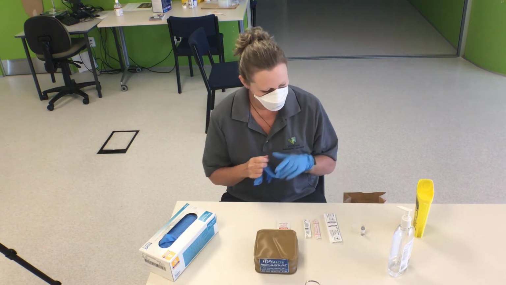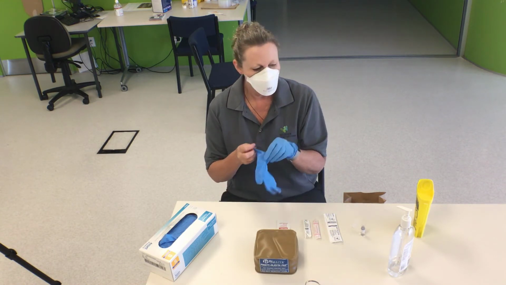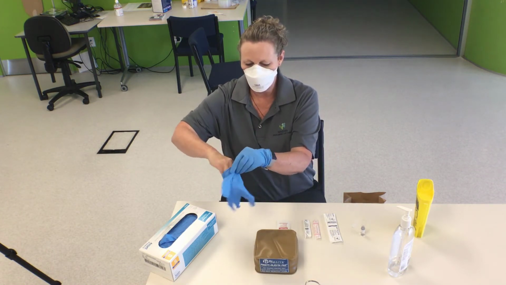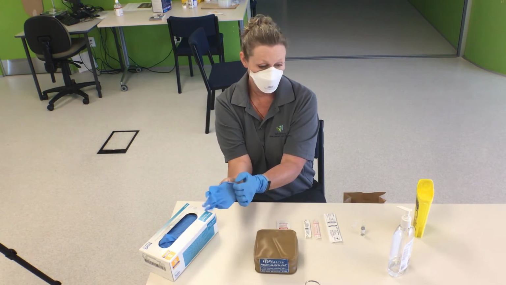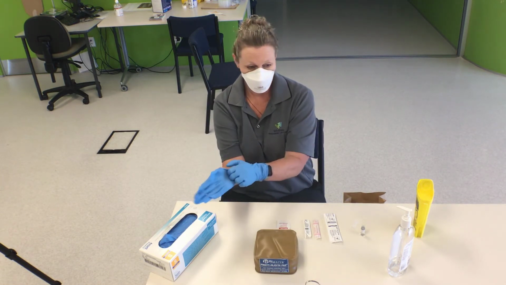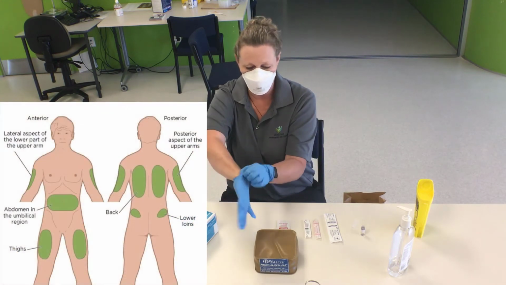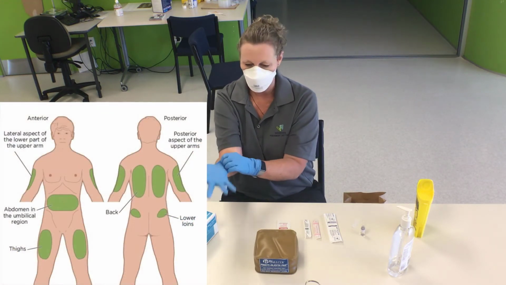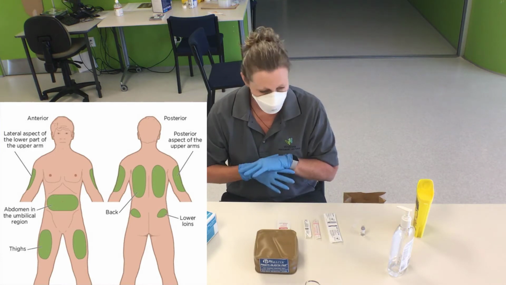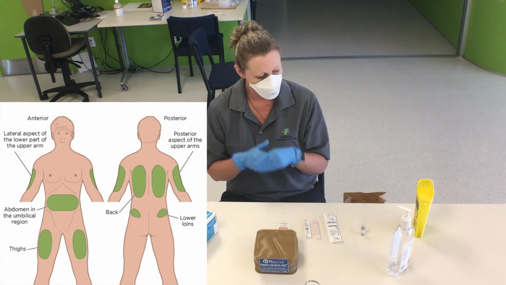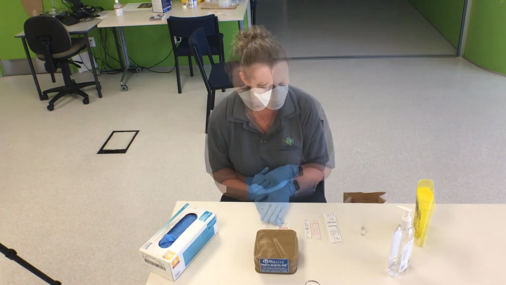So I've checked my equipment and it's all in date, and the next thing I need to do is check the site where I'm going to give it, and as you can see on the video, these are the sites that we can administer subcut. Patient may have an idea of where they actually would prefer to have that medication given.